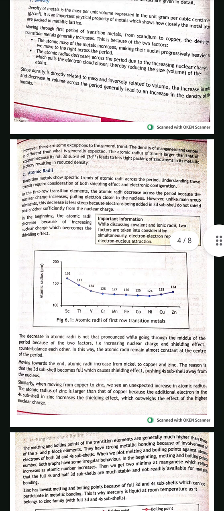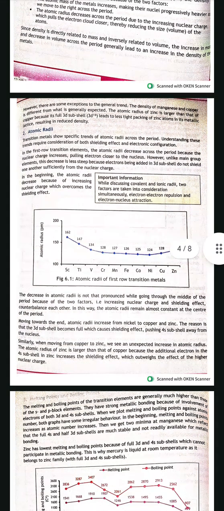However, there are some exceptions. The density of manganese and copper is different from what is generally expected. The atomic radius of zinc is larger than that of copper because its full 3d subshell leads to less tight packing of zinc atoms in its metallic lattice, resulting in reduced density.